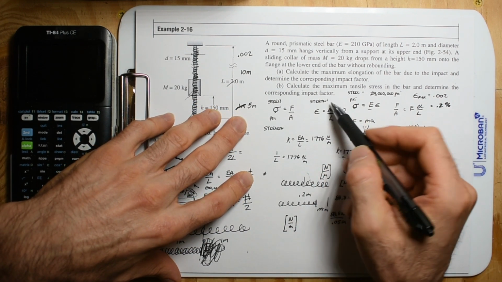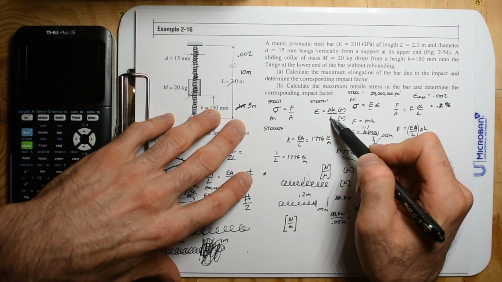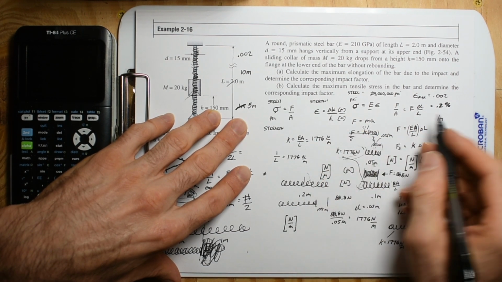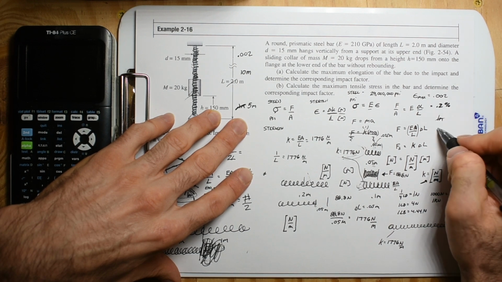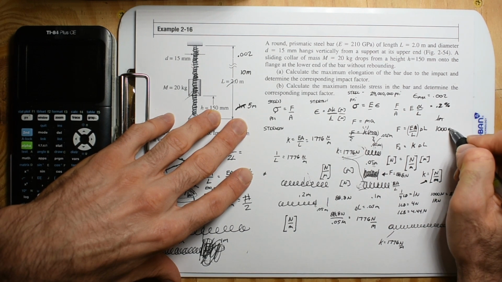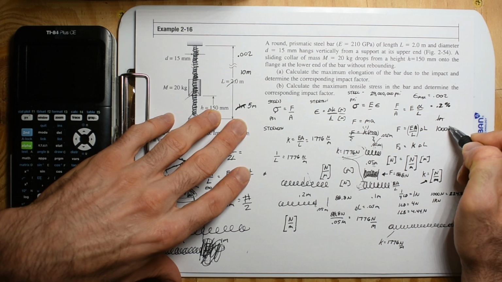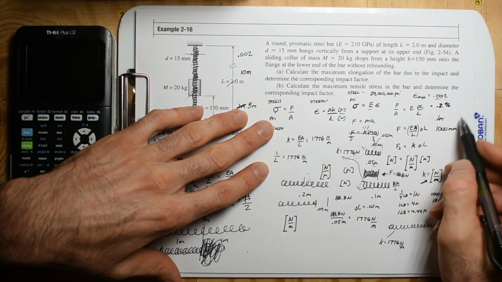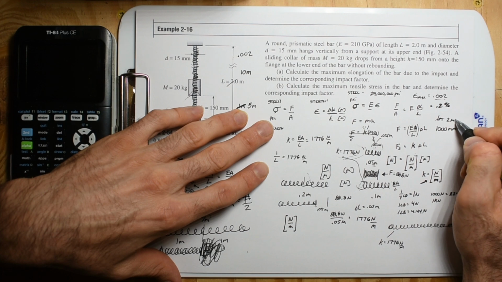It is a ratio of the change in length divided by the total length. So if I had 1,000 millimeters, which is 1 meter, what would be my max change in length? Just visually, it's going to be 2 millimeters.